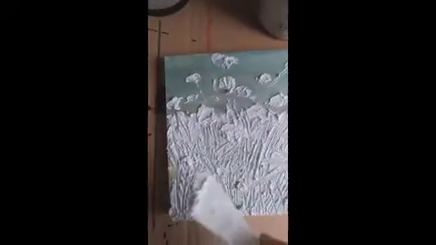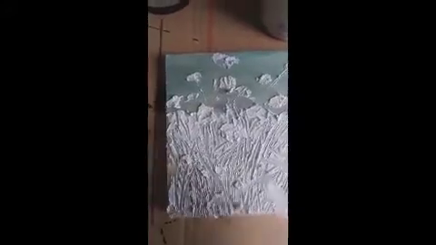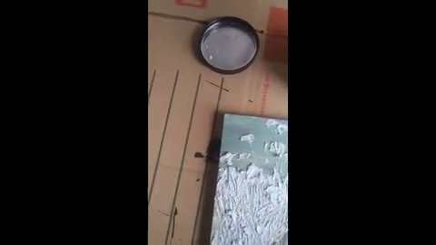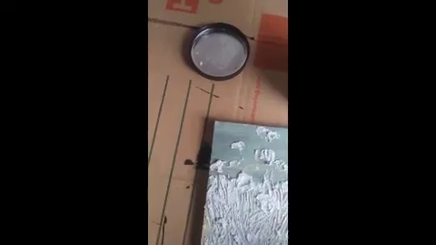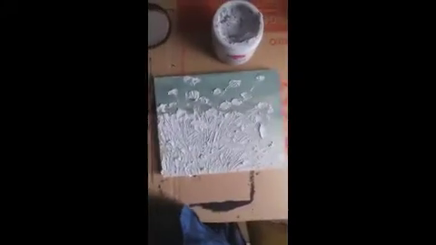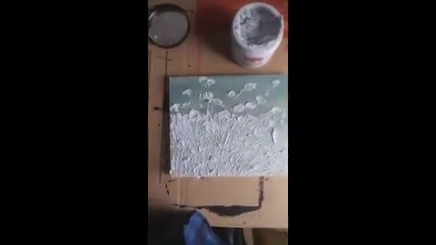Okay, and the other thing that I'm going to do is, if we look at those little red flowers over there, those are also elevated textures. So I'm going to put little spots here and there as well, so that it can be my colored flowers. Okay, now we're going to let it dry.